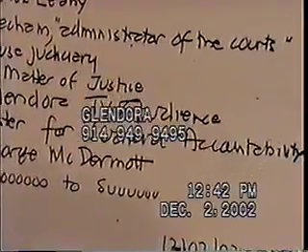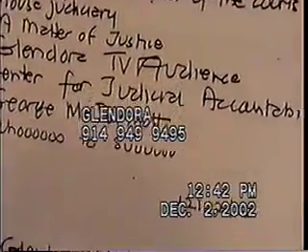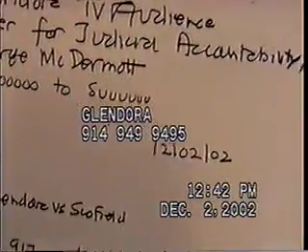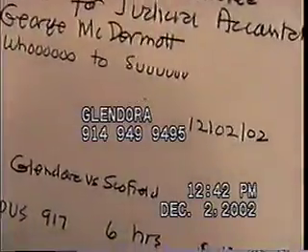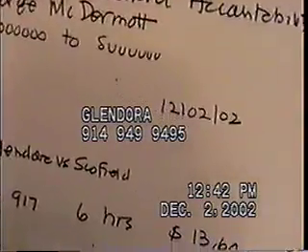This is the federal courts, House Judiciary, a matter of justice, you, Glendora TV audience, the Center for Judicial Accountability Incorporated, and George McDermott, and who to sue.